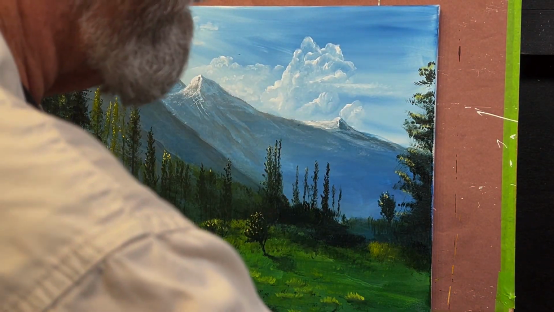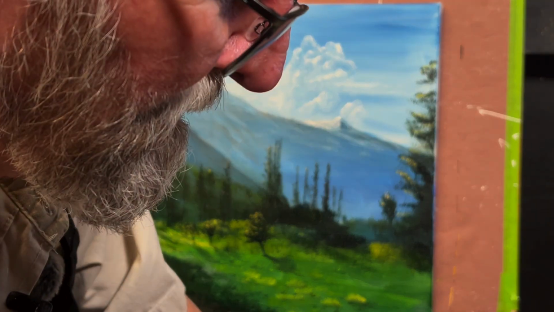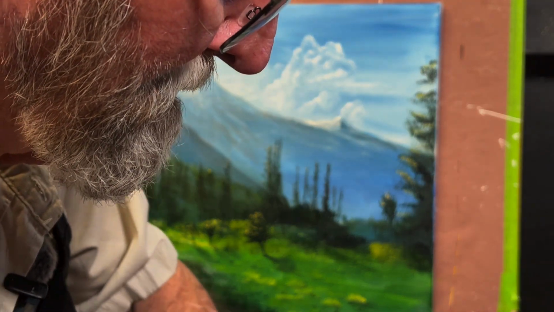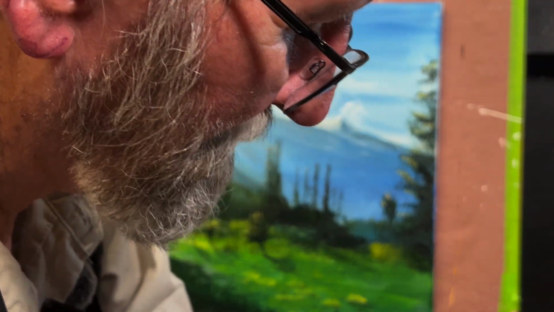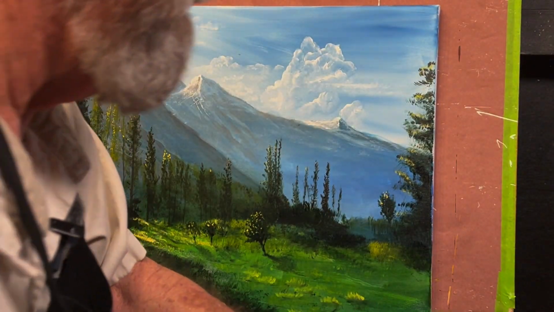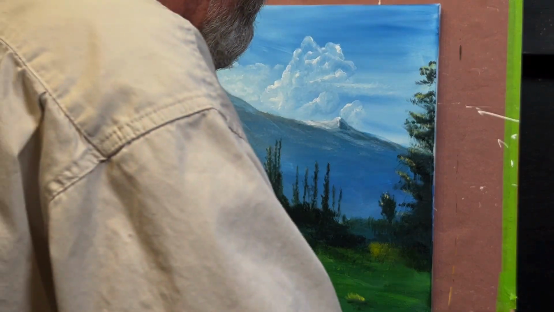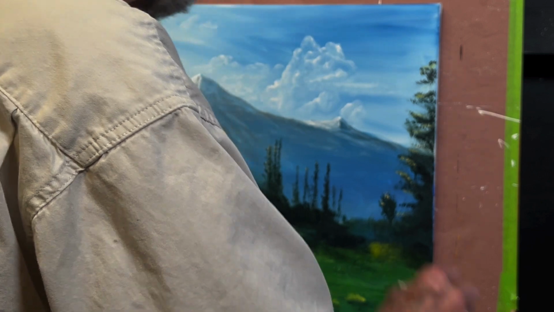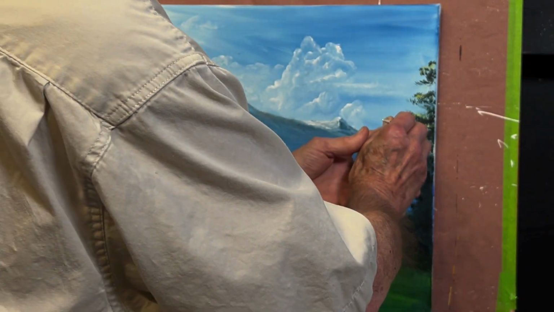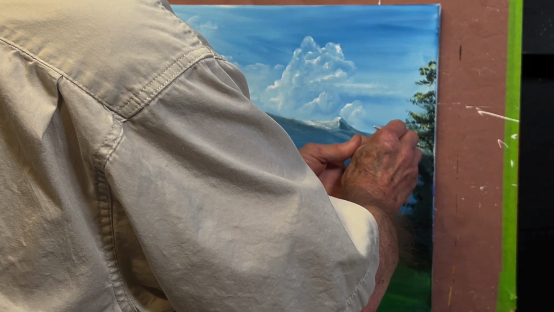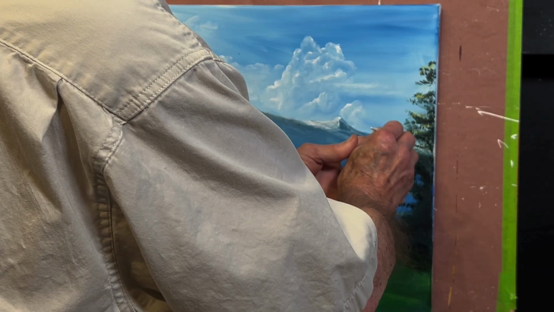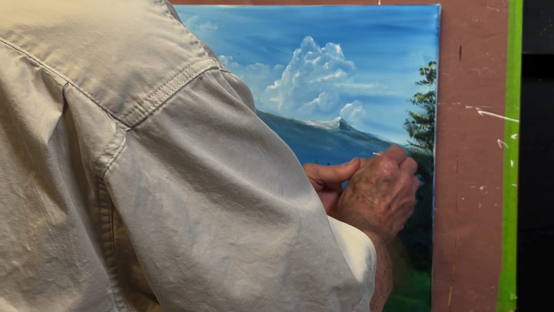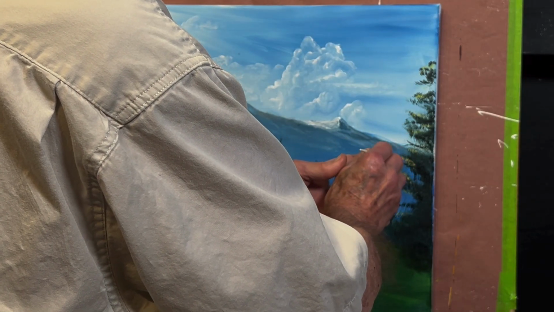And then I'm going to take the liner brush again. Where'd it go? Where's my liner brush? Here it is. And I want to take some dark color and add a couple of branches or something.